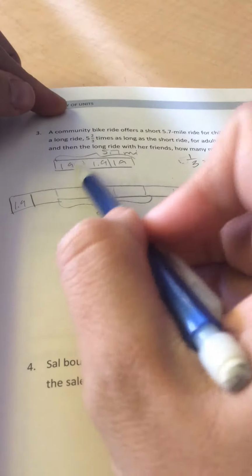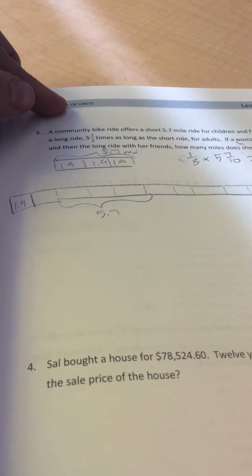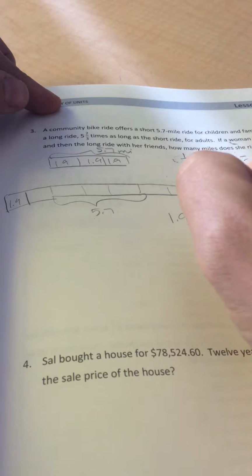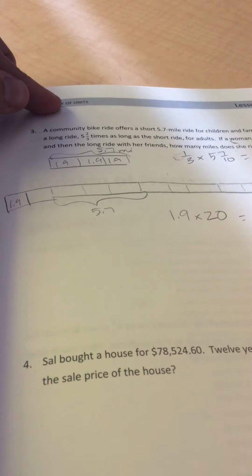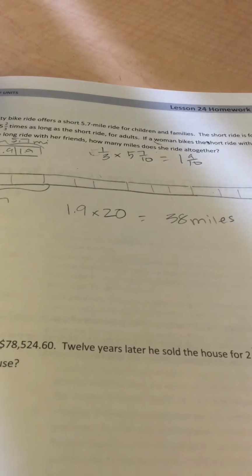So now all I have to do is go 1, 2, 3, 4, 5, 6, 7, 8, 9, 10, 11, 12, 13, 14, 15, 16, 17, 18, 19, 20. So if I have 1 9/10 times 20, I have 38 miles. And that's how I did that one.